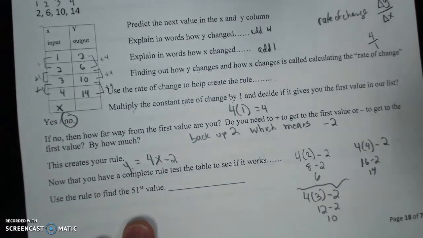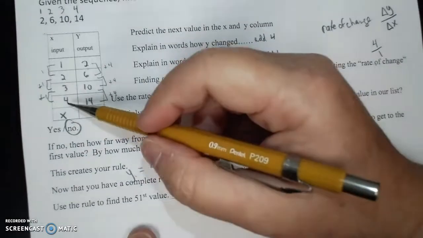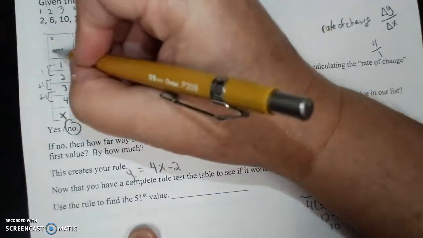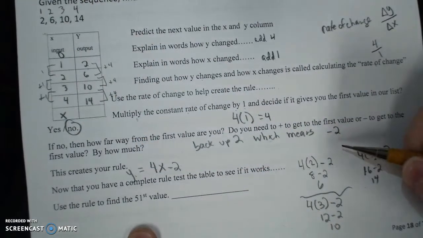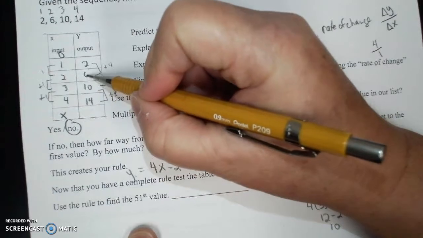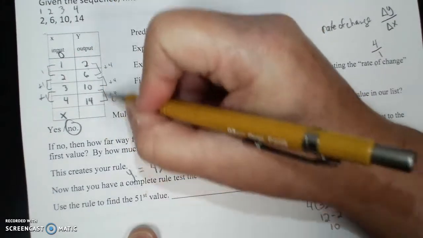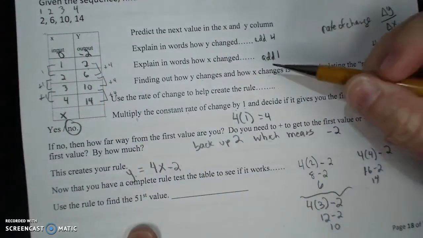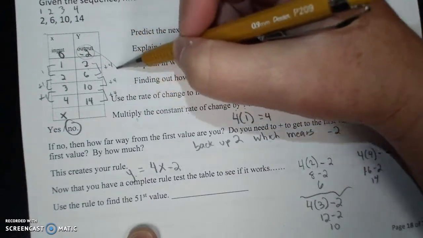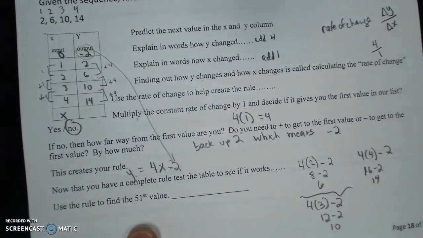I'm going to do one more thing, and I'm going to back up, and I'm going to say 4, 3, 2, 1, 0, and I'm going to do 14, 10, 6, 2, and if I subtracted, I would get negative 2, and when the value is 0, this is the backup.